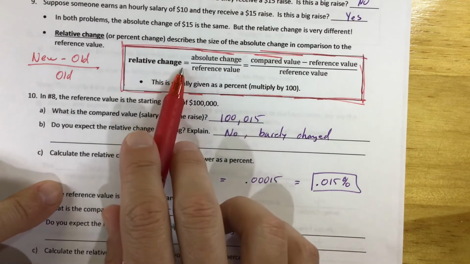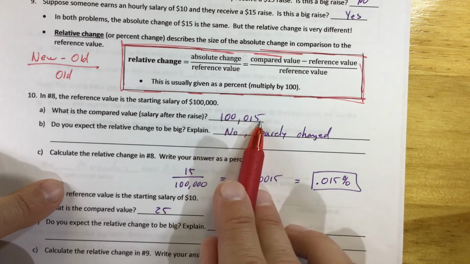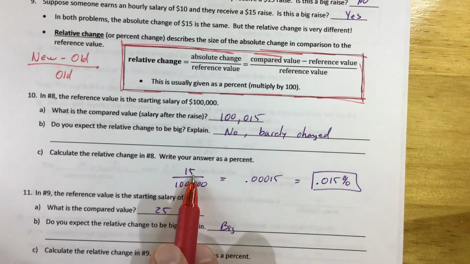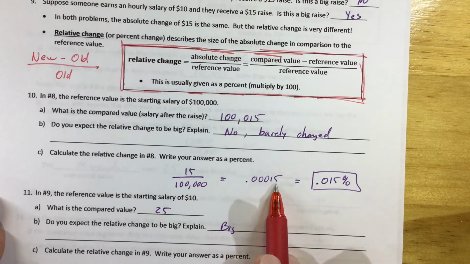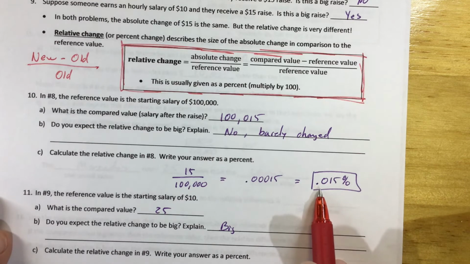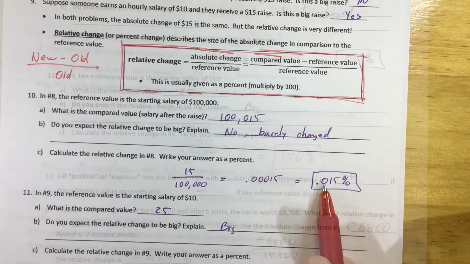Okay, and then doing the calculation that we know for relative change, it's going to be the new minus the old. So if I take this number minus 100,000, it gives me my $15. That's also the absolute change. And then you want to divide it by the original amount that he has. So divide that by 100,000, and it comes back as this number. Moving the decimal a couple spots to change it into a percentage, you're going to get less than 1%. Like way less than 1%. This is 15 thousandths of a percent. So it's a tiny, tiny amount.